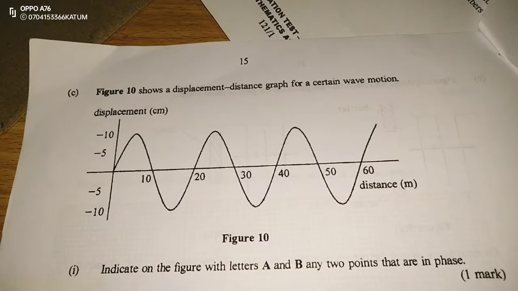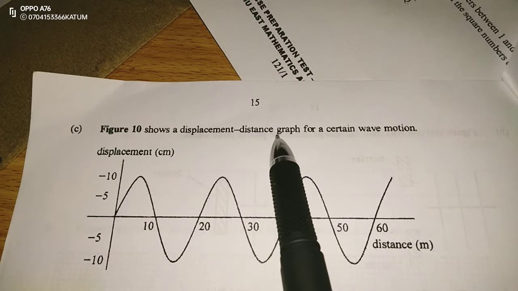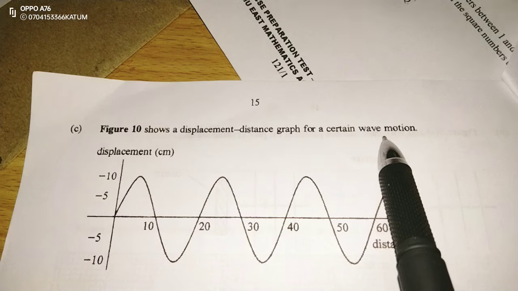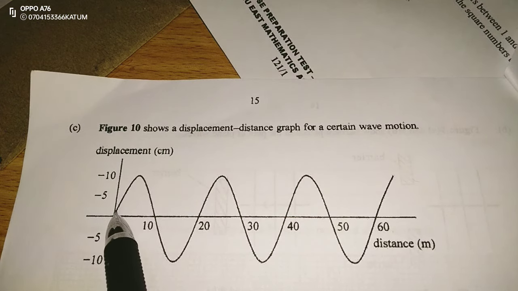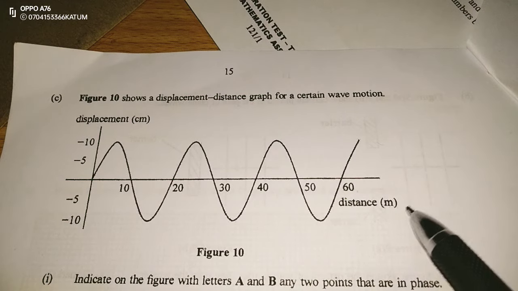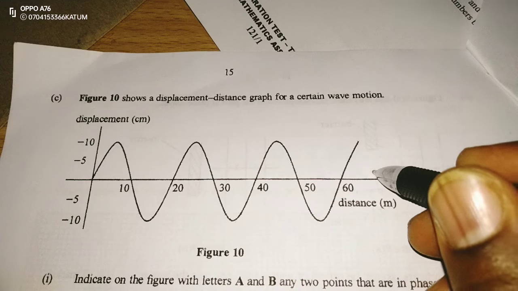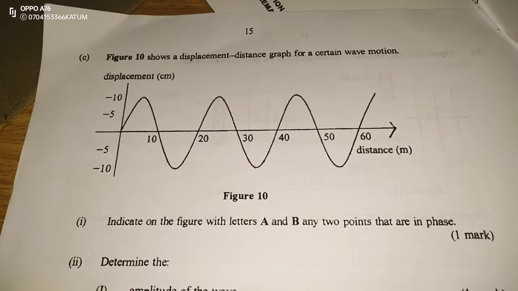We're going to discuss waves 1. Figure 10 shows a displacement-time graph for a certain wave motion. Displacement in centimeters is on the vertical axis, and we also have the distance covered by the particles, in meters, in the horizontal direction. This is the KCSE 2018 Physics Paper 2.